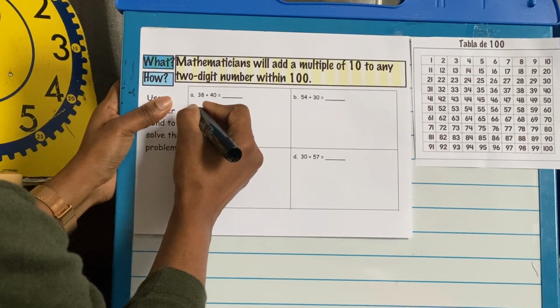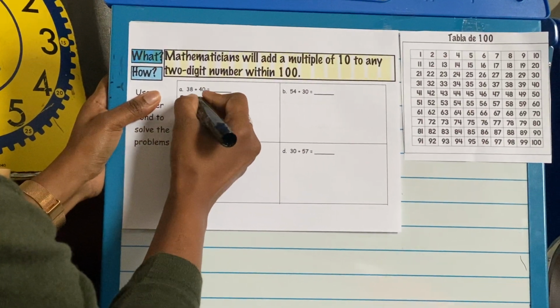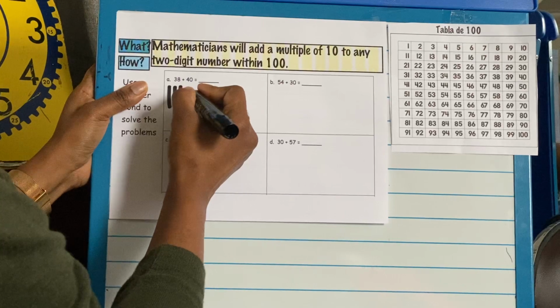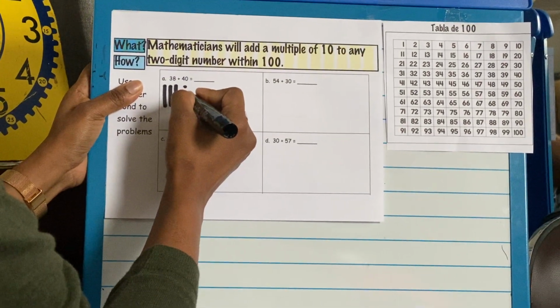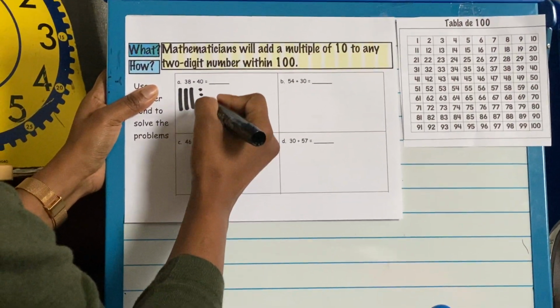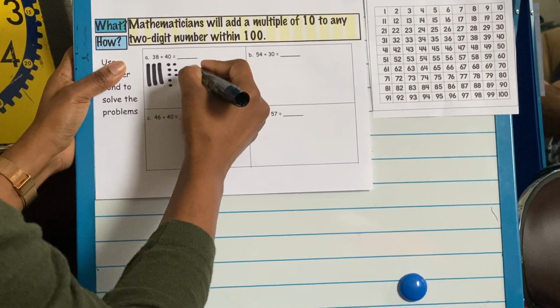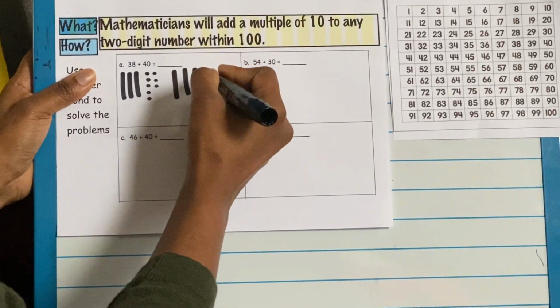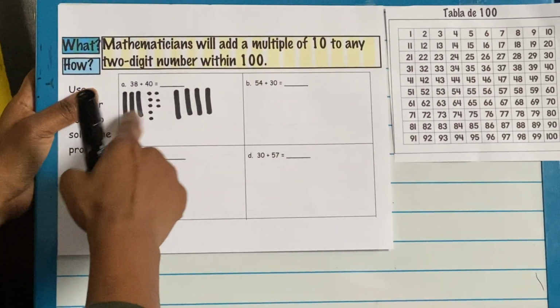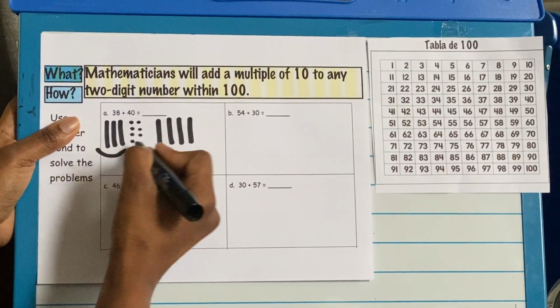So 38: 10, 20, 30, 31, 32, 33, 34, 35, 36, 37, 38, plus 40: 10, 20, 30, 40. So what can we do? We just group the tens.